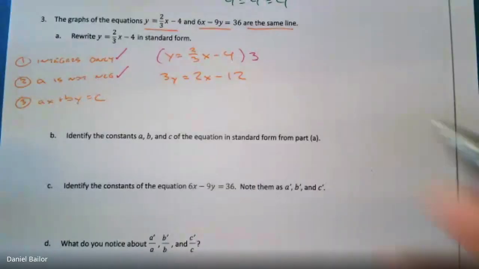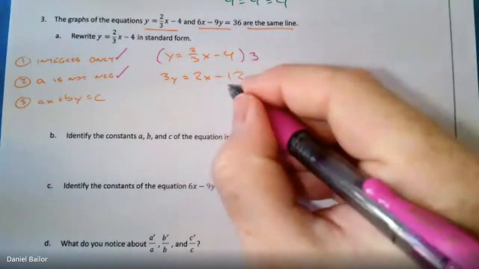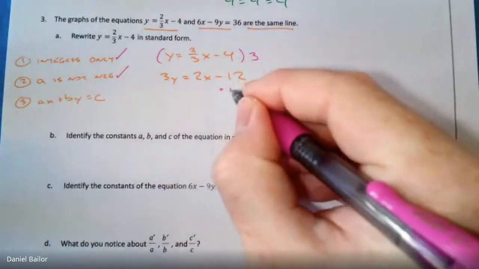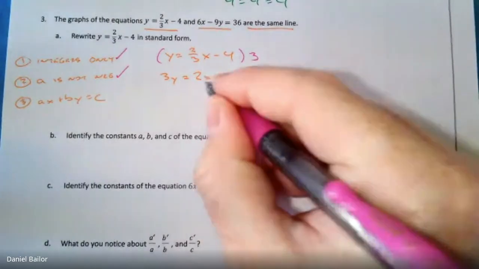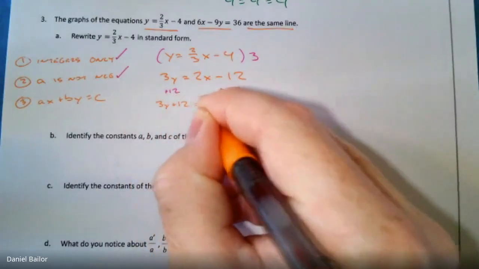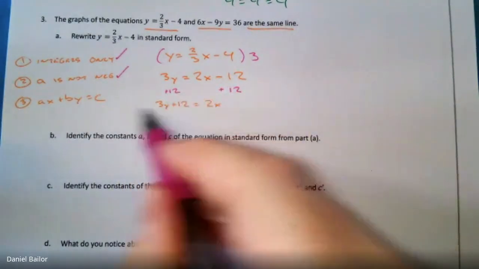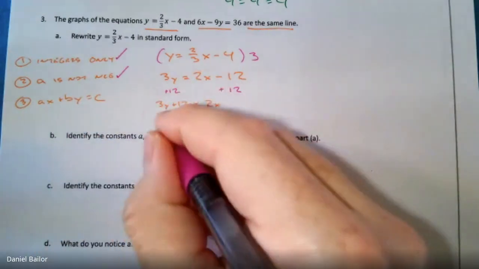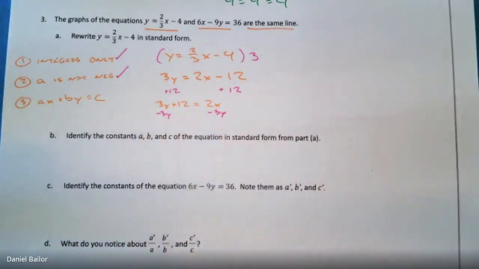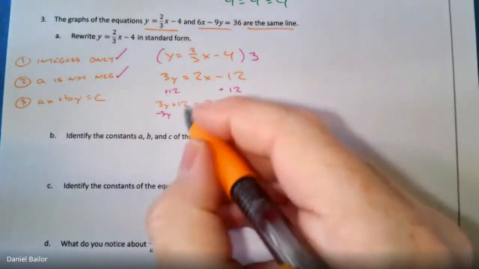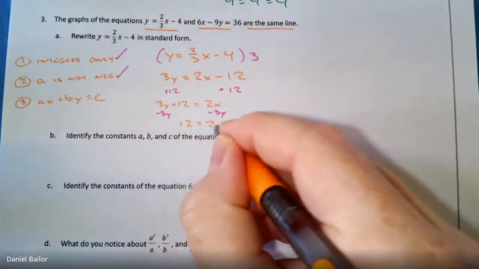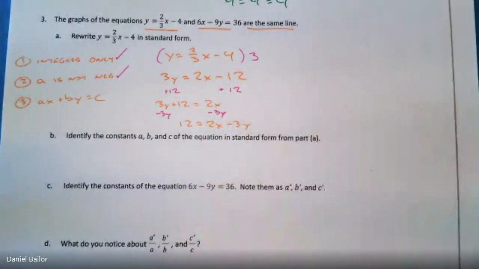A is not negative. Well, A is negative, so I need to turn the x around so it looks like this. So I need to get the C away from AX, so add 12 to both sides. That gives me 3y plus 12 equals 2x. And the y term needs to be with the x term, so I need to take the 3y over here, do minus 3y over there. 3y minus 3y is 0, so I just get 12. And 2x minus 3y is 2x minus 3y. And that is standard form.